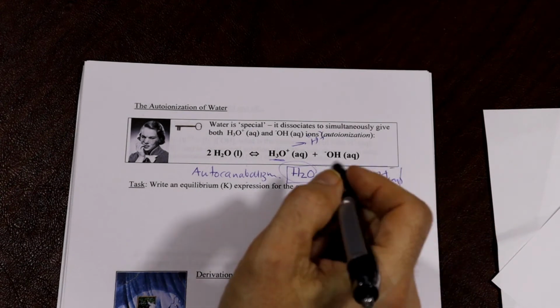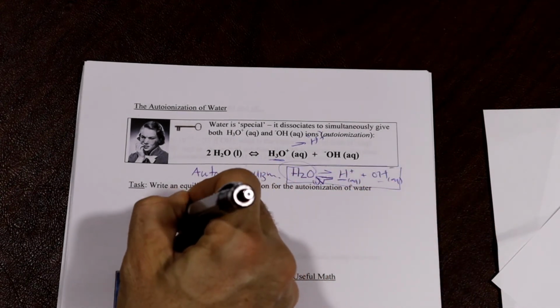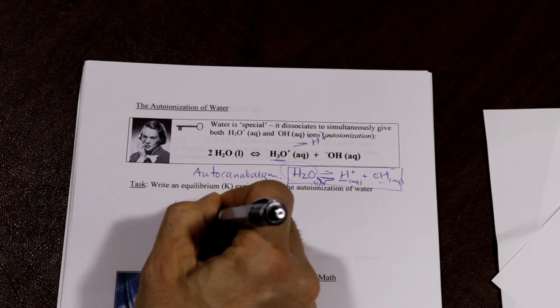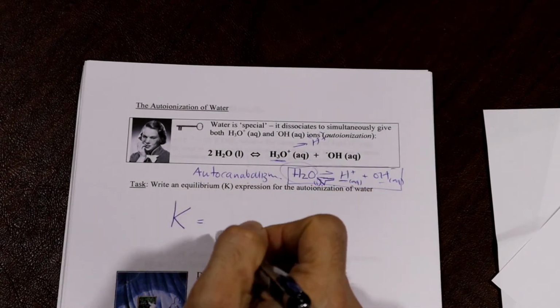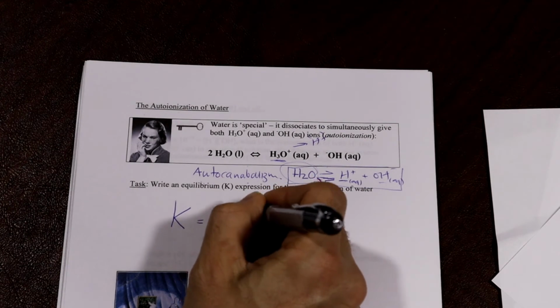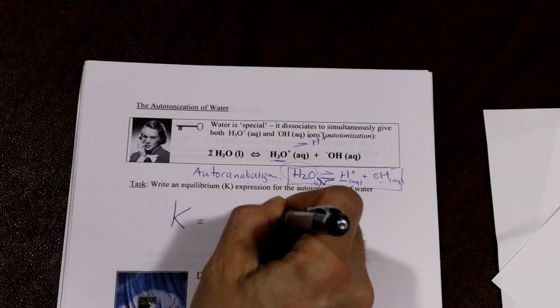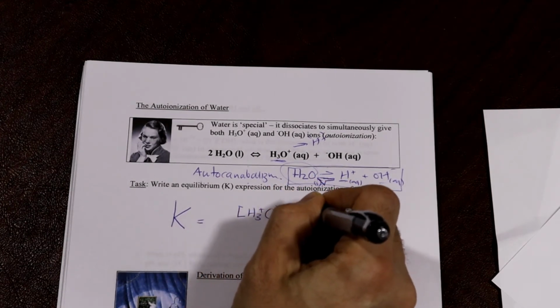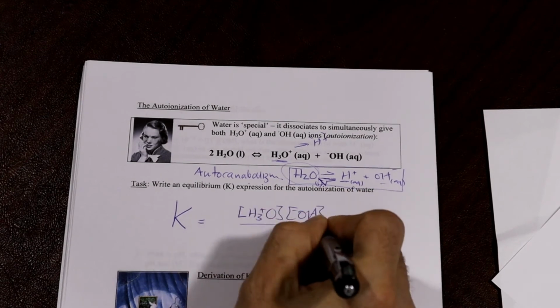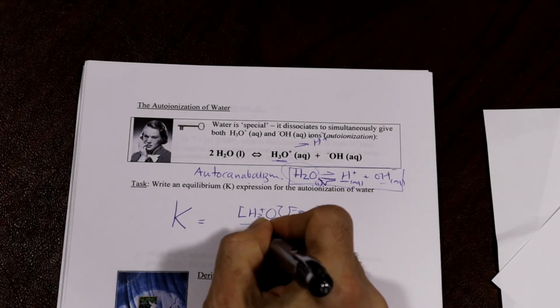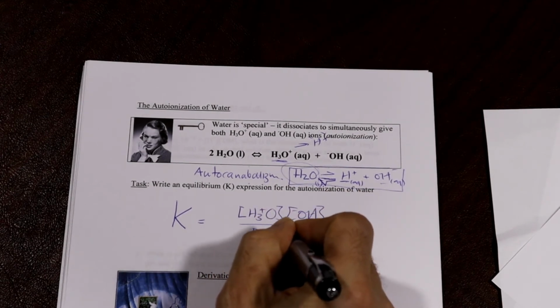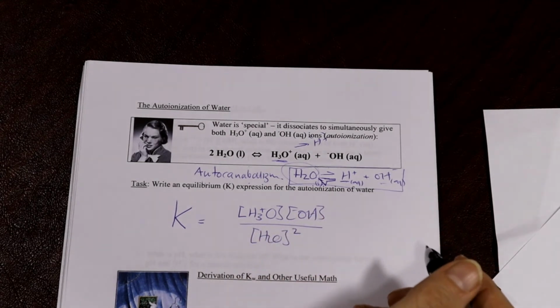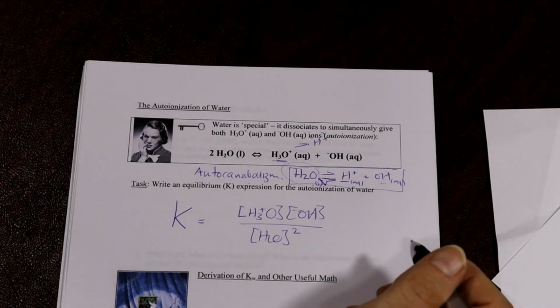Okay, so what we're going to do is write a traditional equilibrium expression. So K equals products, and we use the big equation at the top there. Products, H3O+, OH-, over H2O squared. And that's what you'd write traditionally, right?